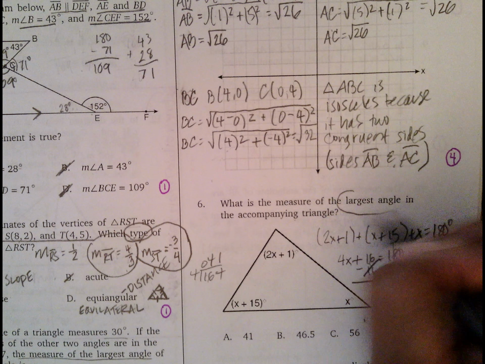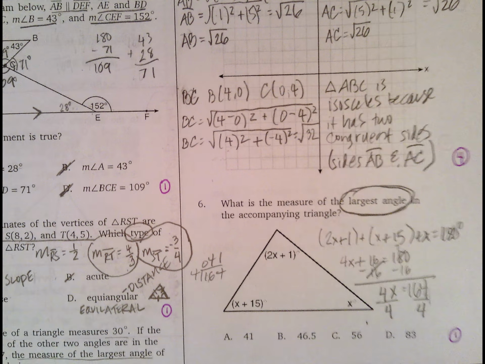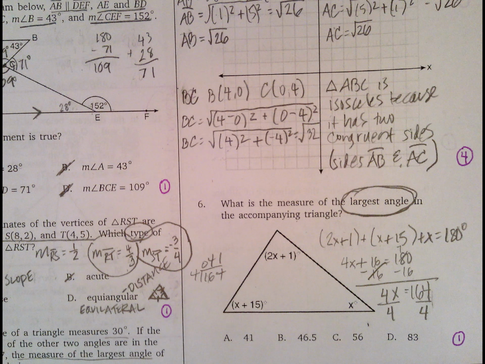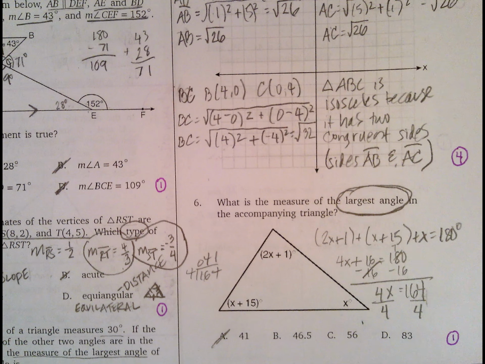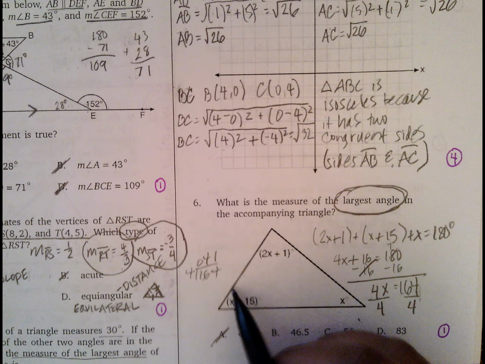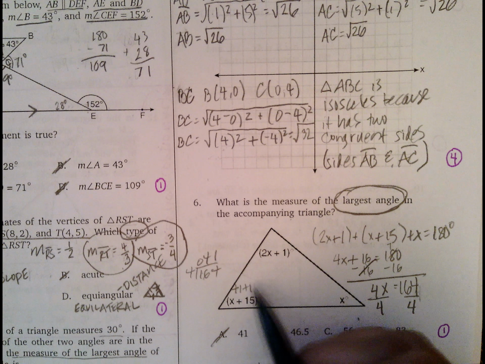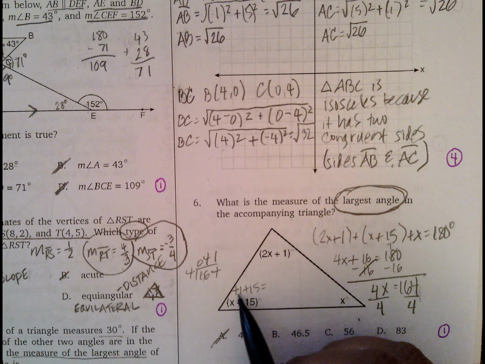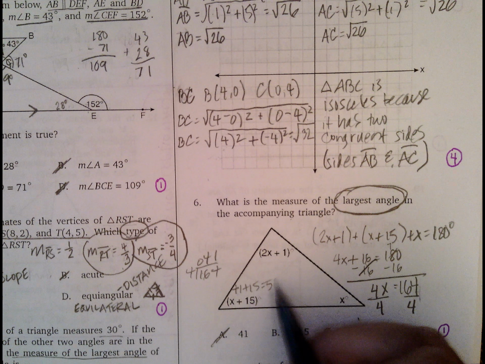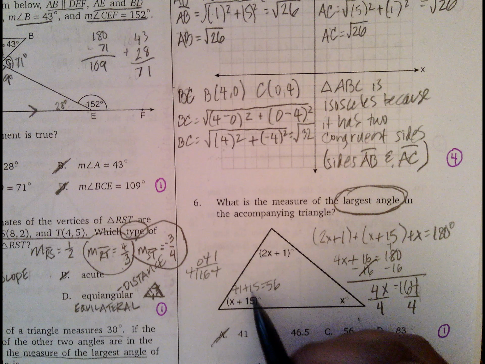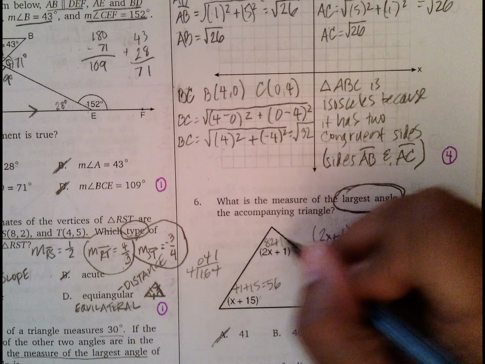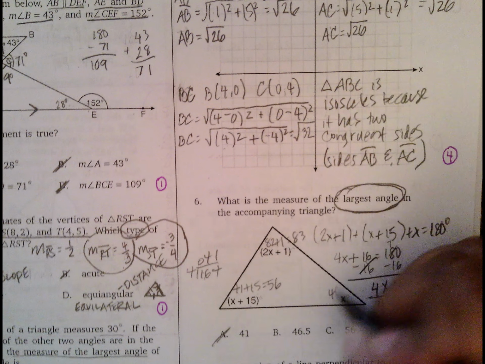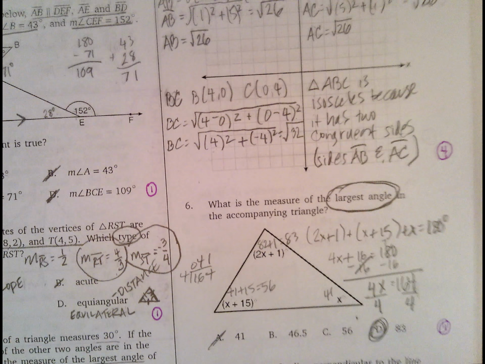So let me go back and annotate. You can always go back and annotate. You don't always have to annotate in the moment. As long as you annotate something, it's a good look for you. And so they want the largest angle. They don't want the value of x. So the largest angle is 2 times 41, which is 82, plus 1 is 83, and this is 41. So we know that this is our answer here.